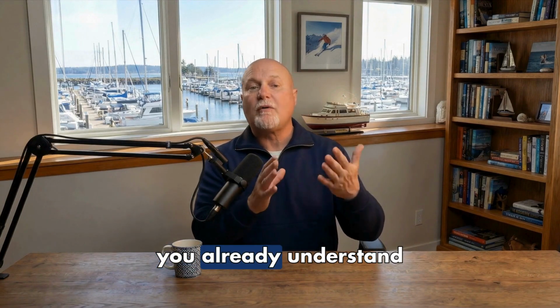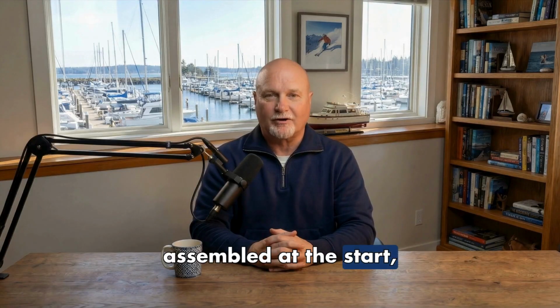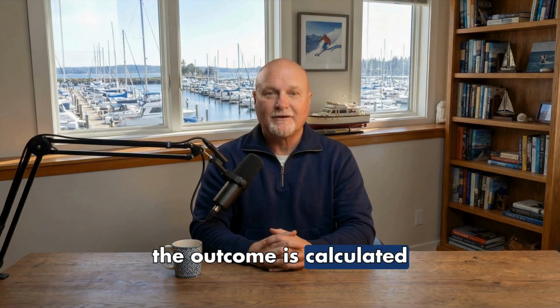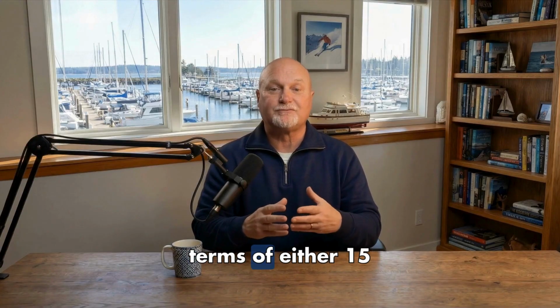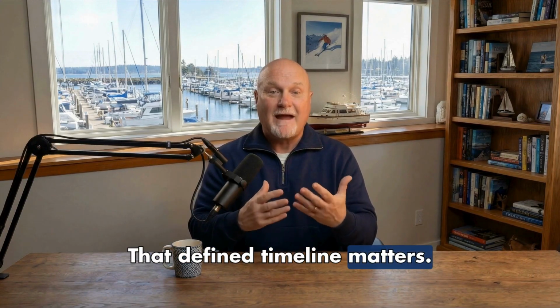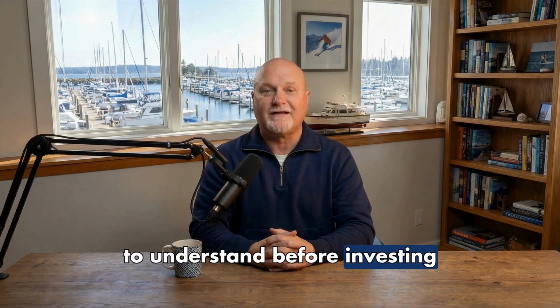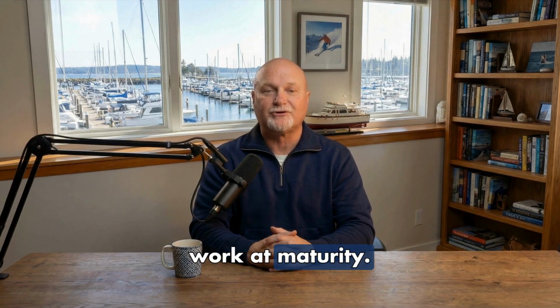If you caught Blake's earlier video on stock wrappers, you already understand the basic framework. The portfolio is assembled at the start, it runs for a set period, and at the end of the term, the outcome is calculated based on how the underlying index performed. Most buffered UITs are structured with terms of either 15 or 24 months. That defined timeline matters, and it is one of the most important things to understand before investing in one of these products. The buffer protection is designed to work at maturity.